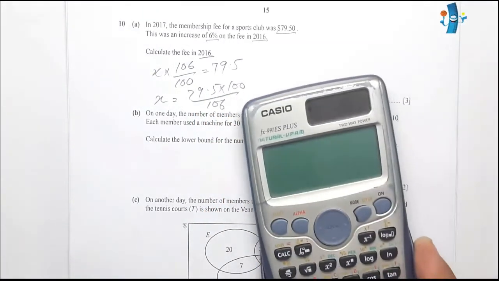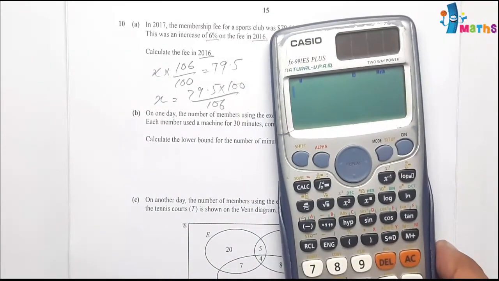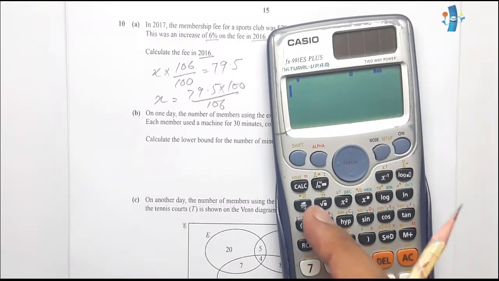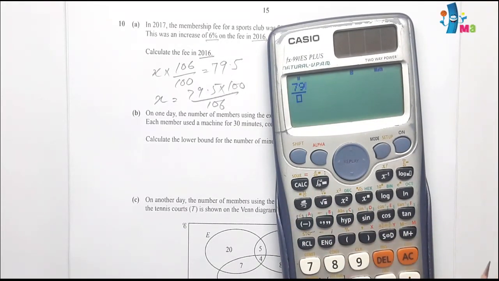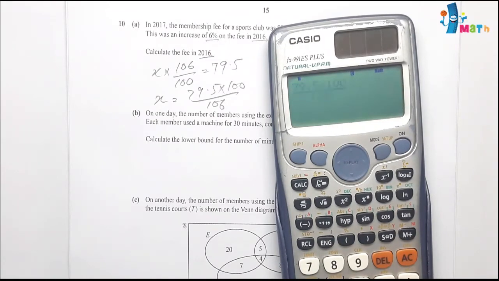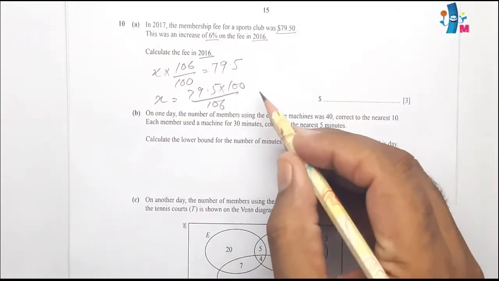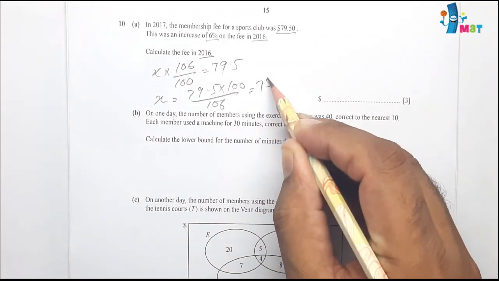We can calculate 79.5 multiplied by 100 divided by 106 will be equal to 75. So this is equal to $75.